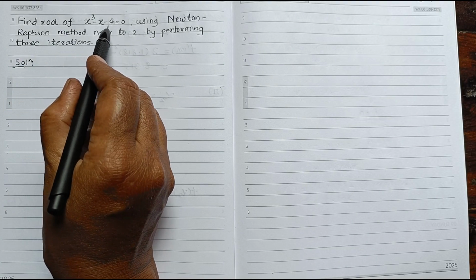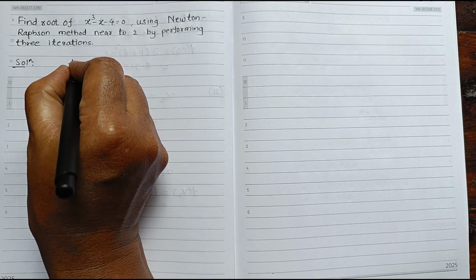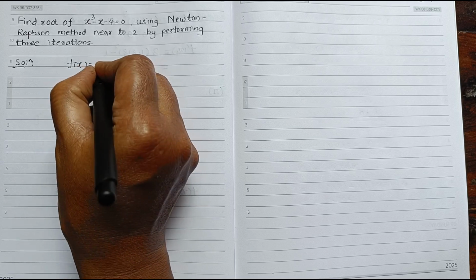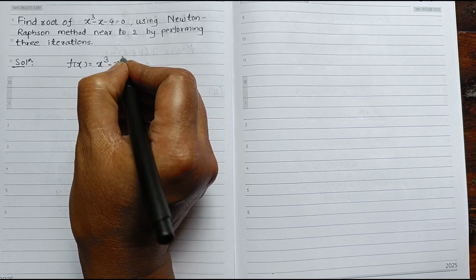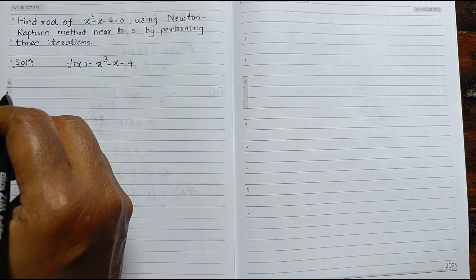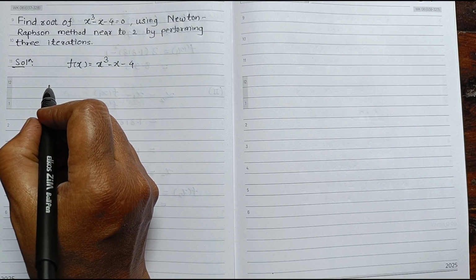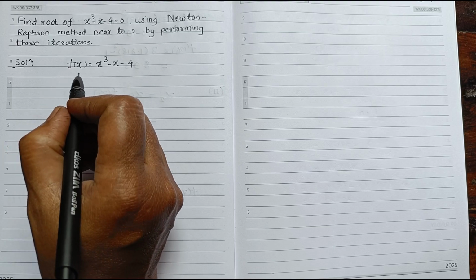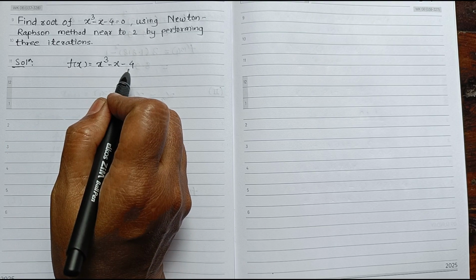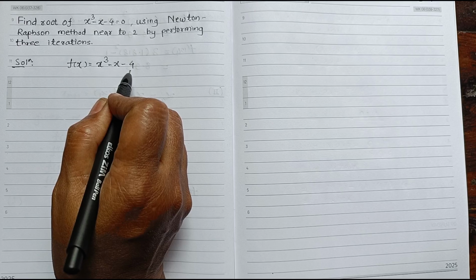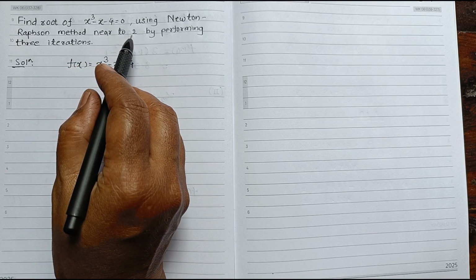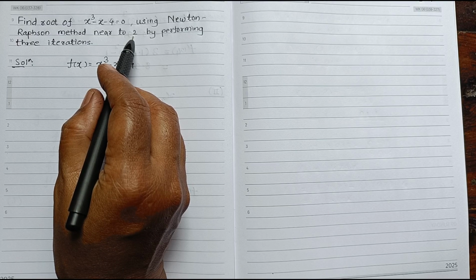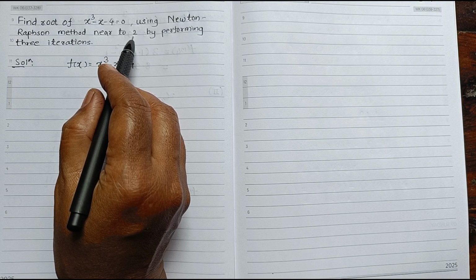Now let this be f(x). f(x) is equal to x cube minus x minus 4. Now to find root means we have to find value of x for which f(x) is 0. Okay. Now initial root is given, x0 is equal to 2.